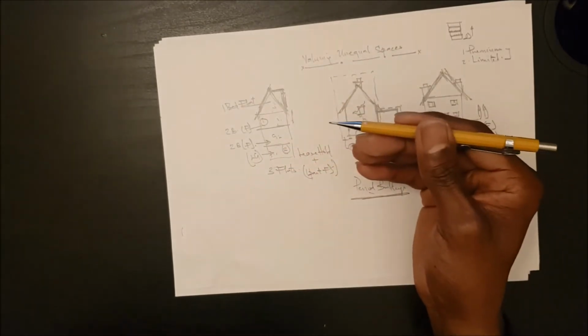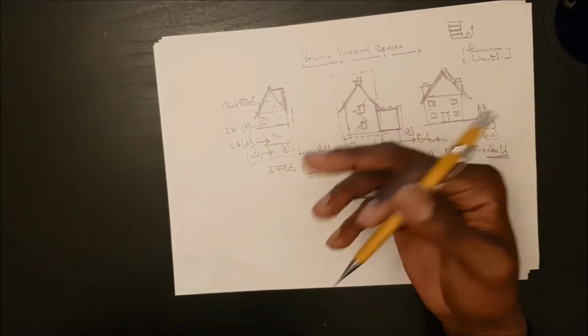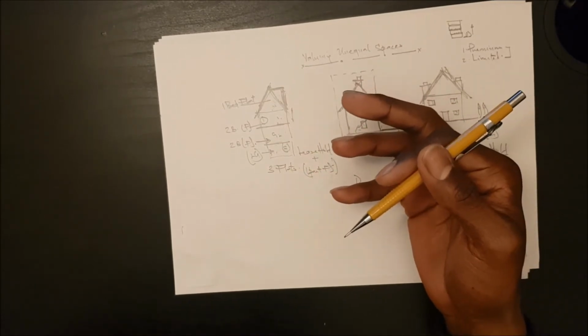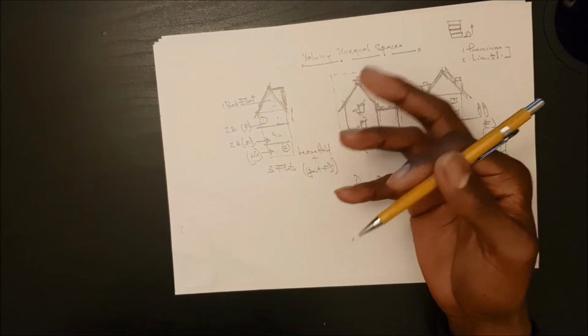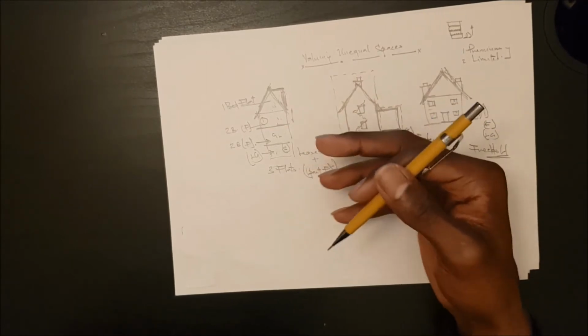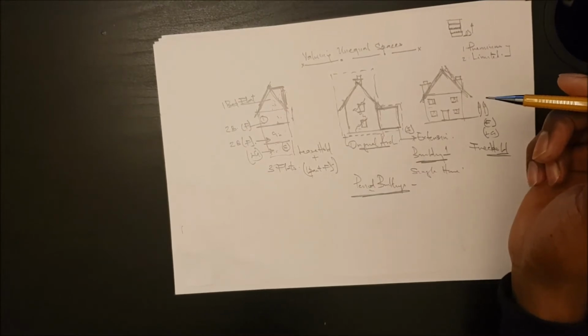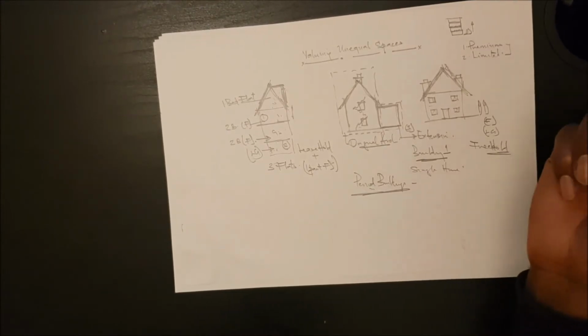Put it in other terms, the ground floor, the first floor, should have a higher value. Conversely, you should pay a lower price for period buildings with modern extensions.